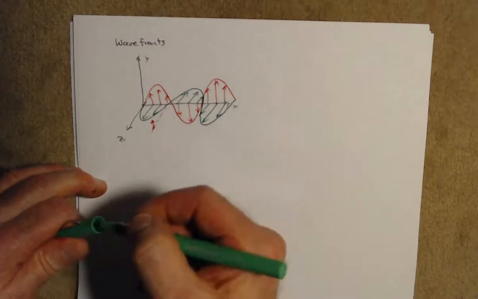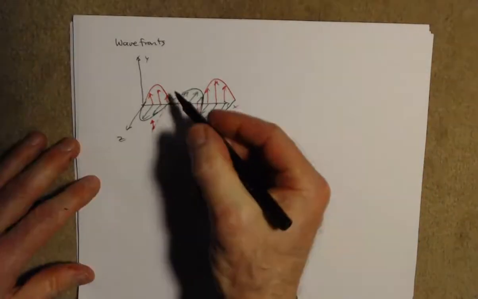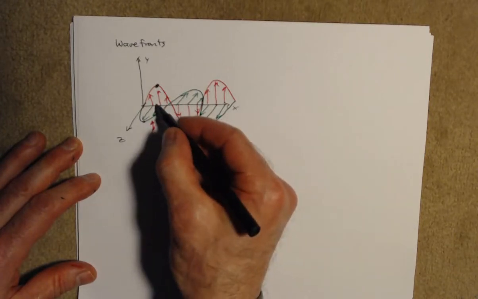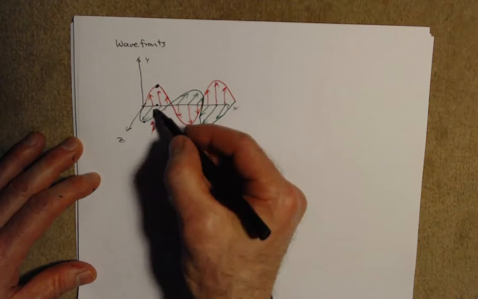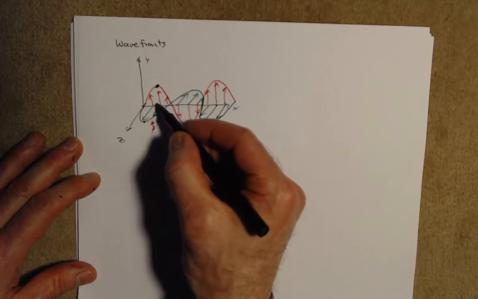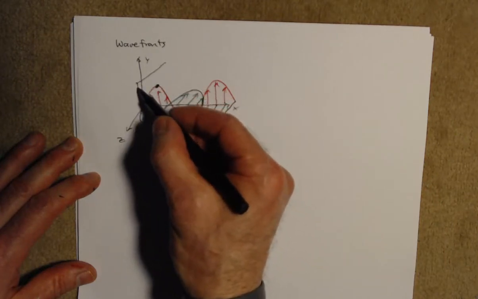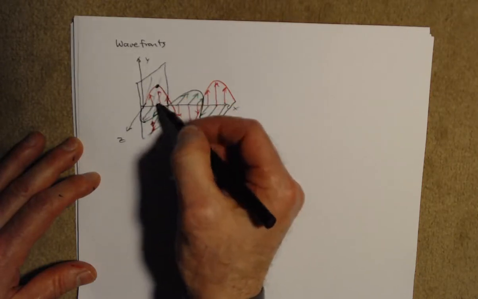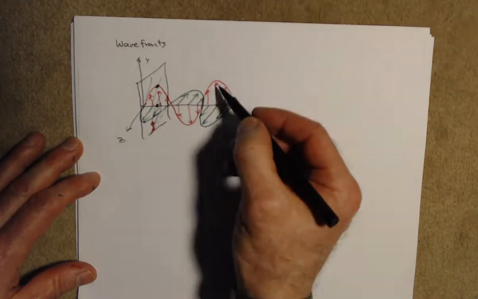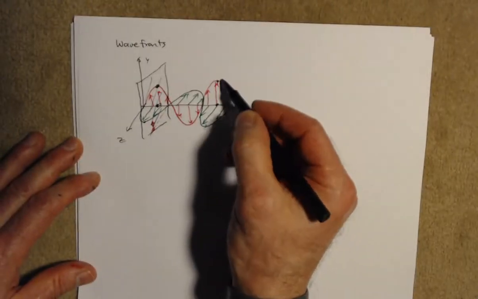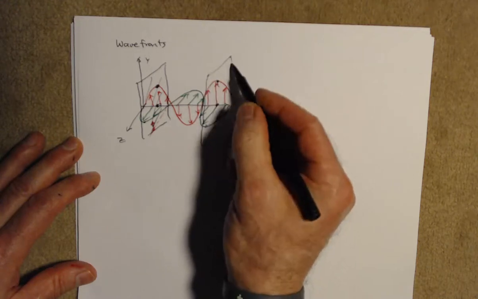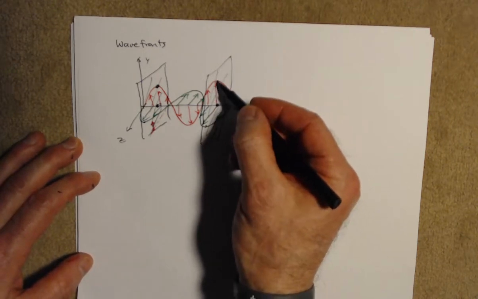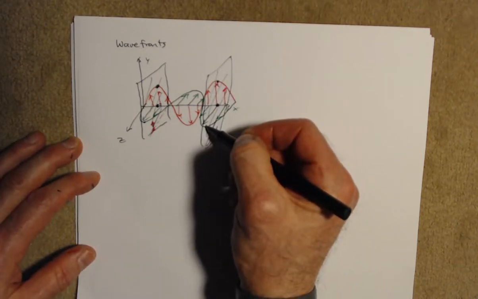We define the wave front to be the point of maximum electric and magnetic field. So for this plane wave, this point would be a point on the wave front, and the wave front would actually be a plane, an infinite plane perpendicular to the x-axis, like this, that intersects the x-axis here. And here would be another wave front, another plane perpendicular to the x-axis that intersects the x-axis at this point, where the electric and the magnetic fields would be maximum.